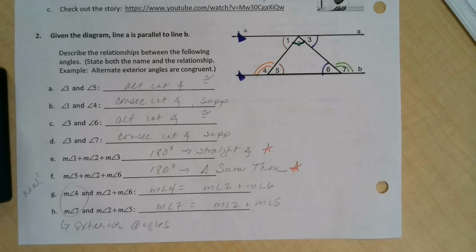So if these 2 plus 5 is 180, and this plus this is 180, that means that 4 has to be equal to 2 plus 6. Do you see it? With your group mates, tell me how you know that 7 is equal to 5 plus 2. Go.